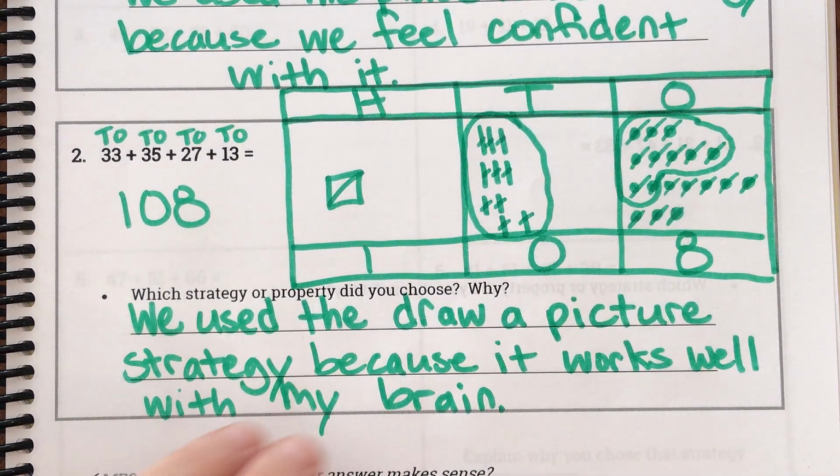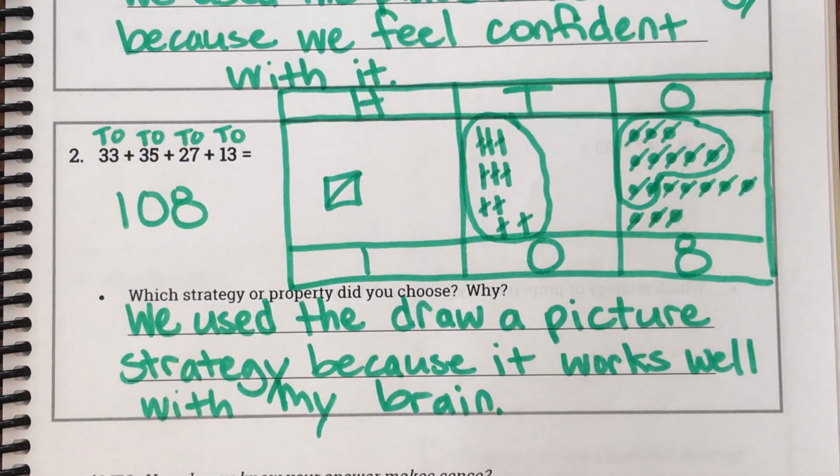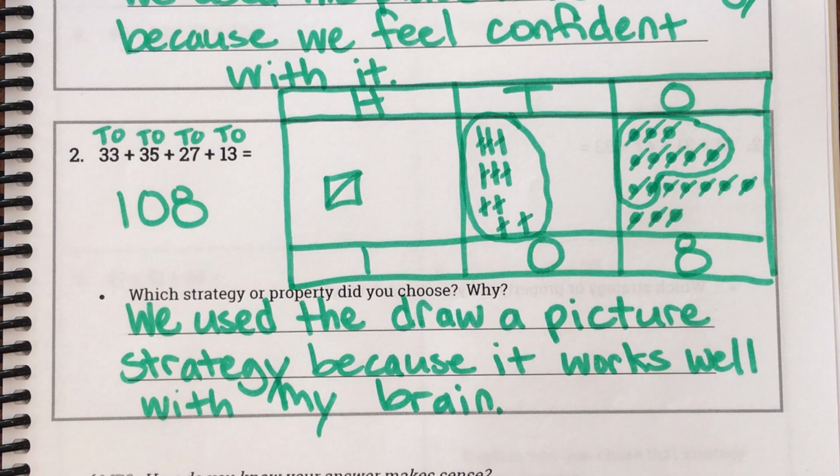Remember, unless your teacher tells you when you're doing it, you can use different strategies. Use strategies that work for your brain and that make sense to you and you feel confident with.